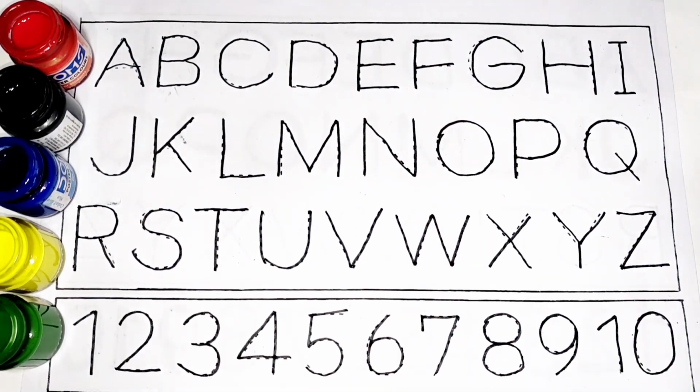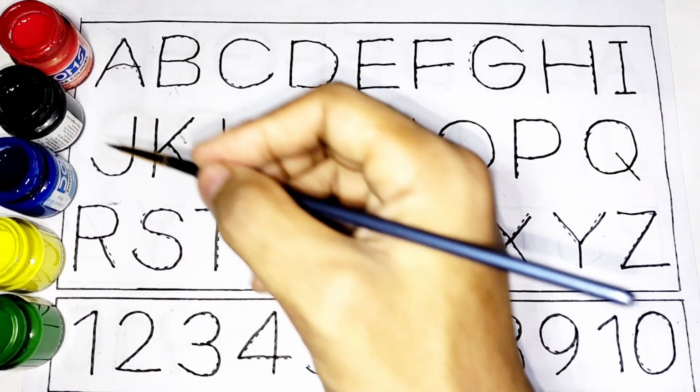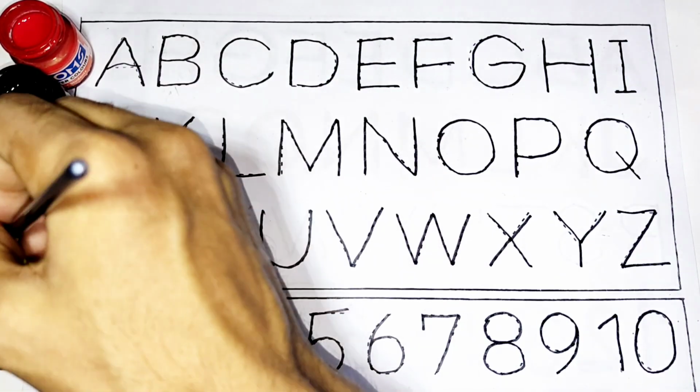Now we are coloring alphabets and numbers. First we are using the color of yellow.